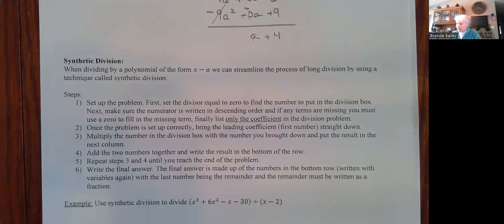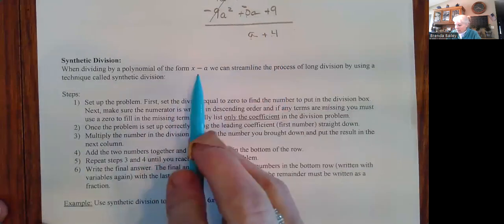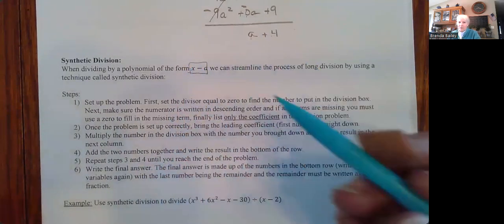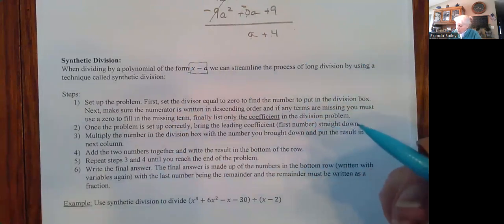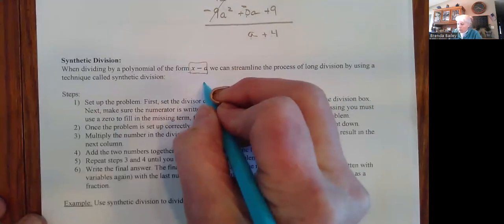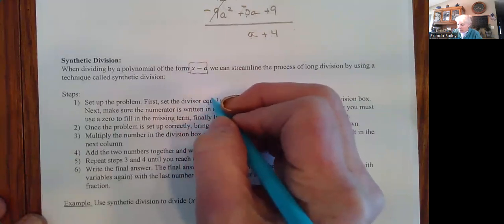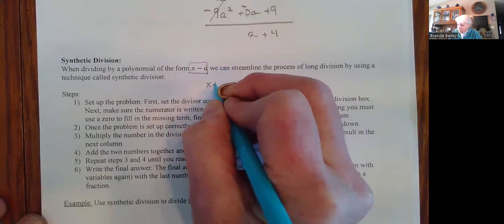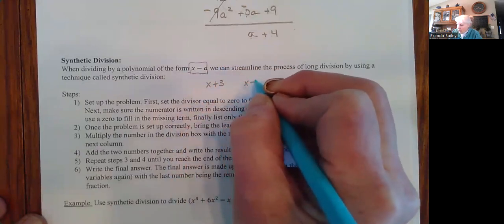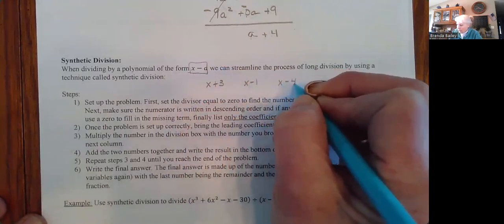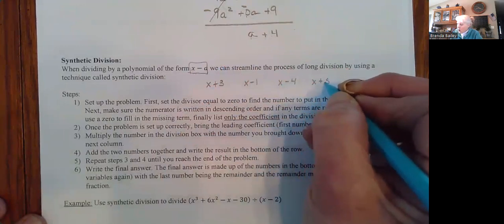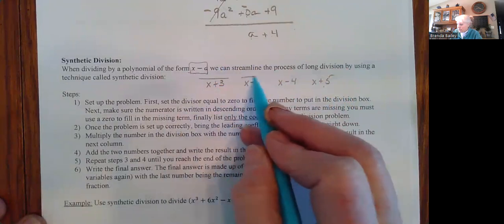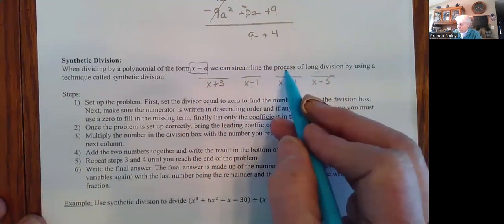Well, in order to be able to use this, we have to have the form x minus a, or you can even use x plus a. So you can use synthetic division when you're dividing by, this is the bottom, this is our denominator, something like x plus 3, x minus 1, x minus 4, x plus 5. All of these could be used with synthetic division if these are the denominators and you've got something up here.